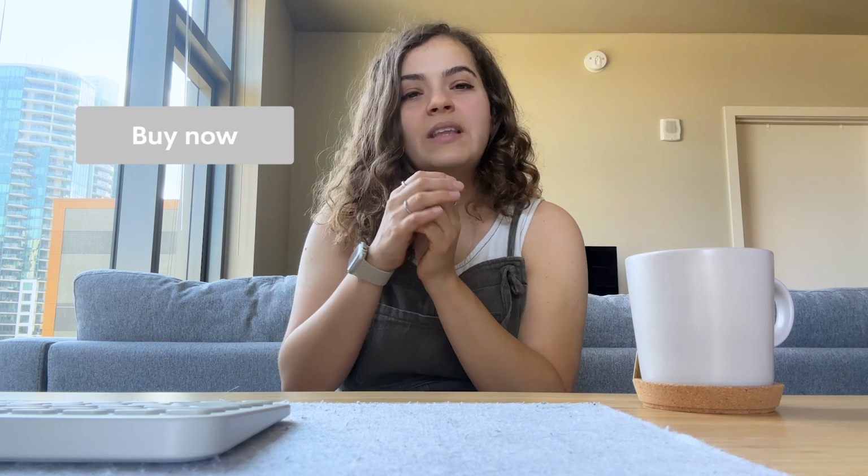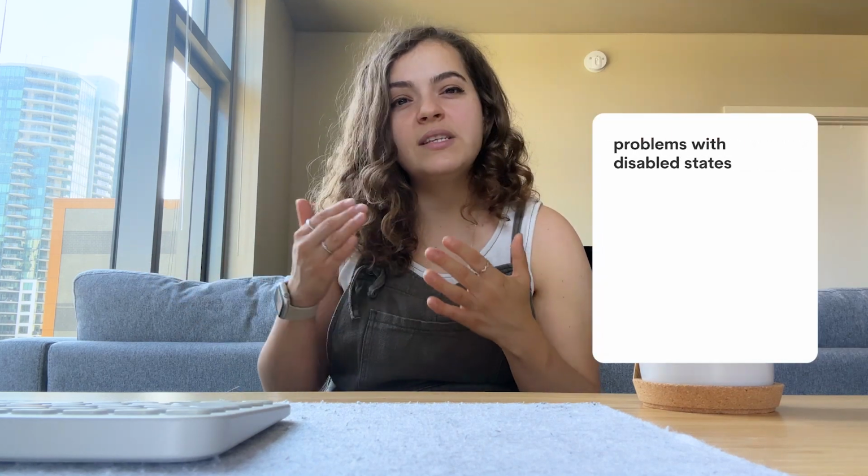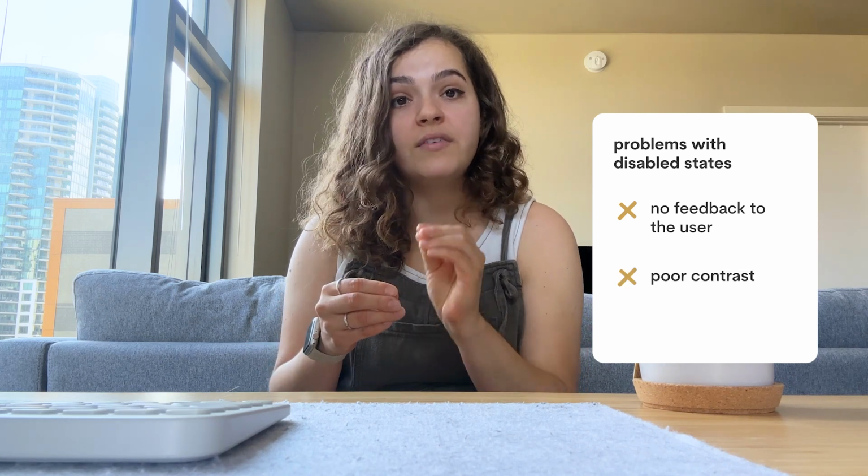Another commonly misused practice is the implementation of disable states, where users cannot interact with a portion of the UI. This is often applied to buttons, so they are grayed out and inactive. So if you try clicking on it, nothing's gonna happen. The issue with disable state is that it provides no feedback to the user, so it's very frustrating because they're not sure what they need to complete in order to proceed. And also, disable buttons often provide poor contrast, failing to meet accessibility standards and making it difficult for all users.